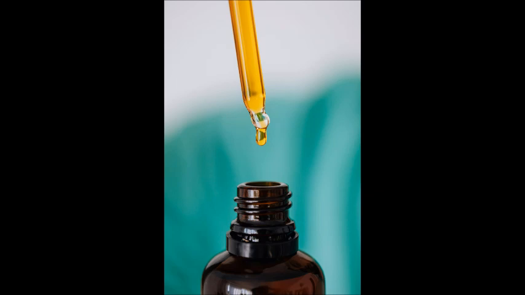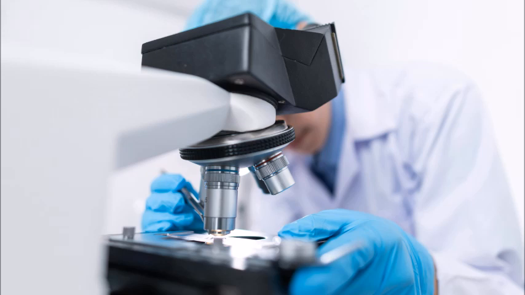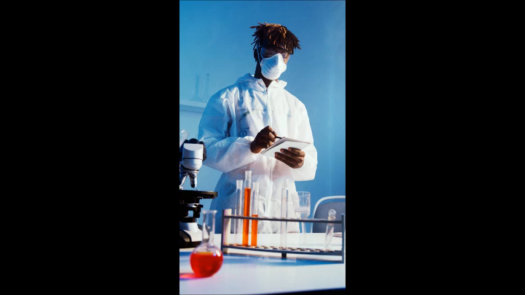Actinomycetes population is largest in the surface layer of soils and gradually decreases with depth.